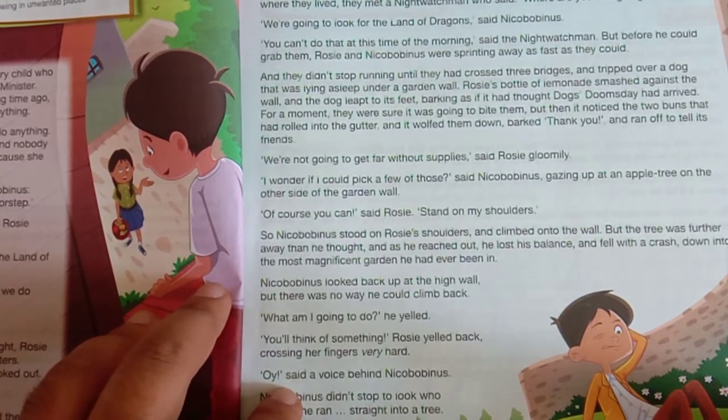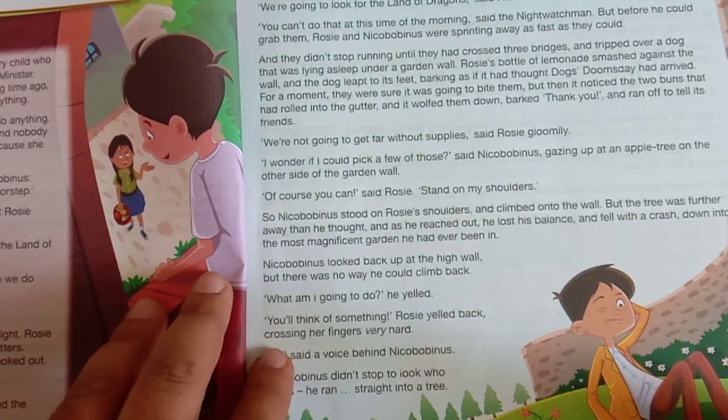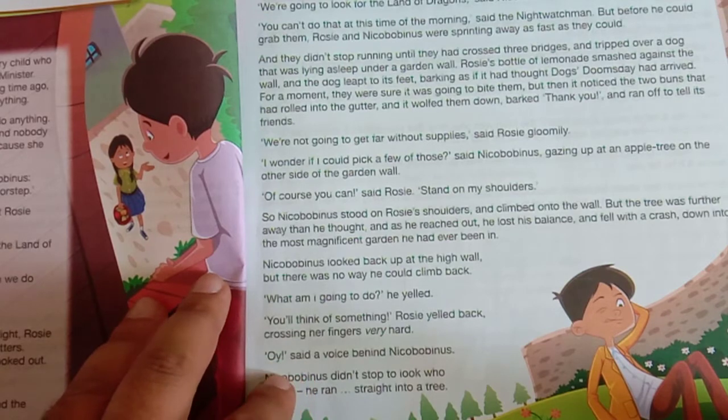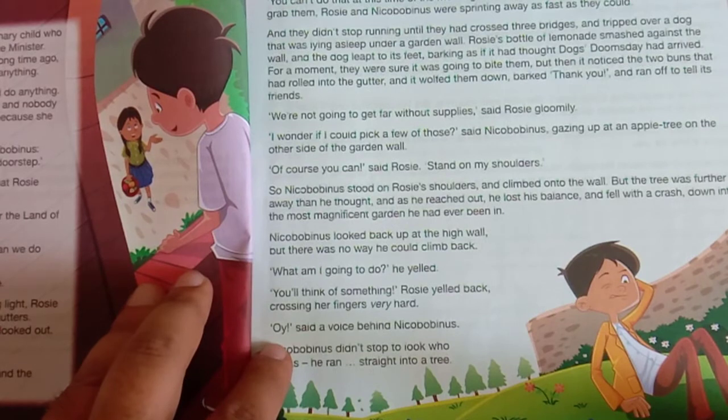I mean, I'm stuck in this place and I can't get out. Now Rosie is saying, "You will think of something," Rosie yelled back, crossing her fingers very hard. So she was expecting Nicobobinus to think of a plan so that he could jump out of that garden, and she was confident that he would think of something and come out from that garden. "Oi," said a voice behind Nicobobinus.